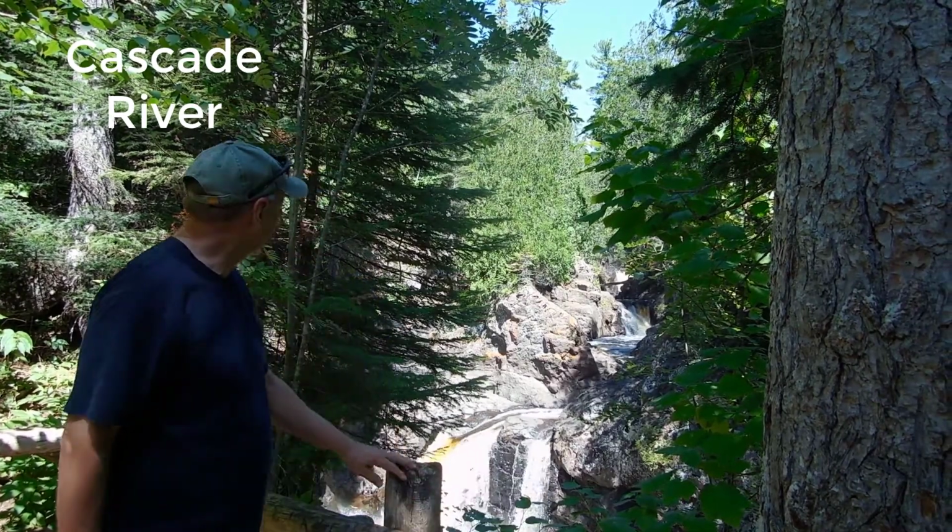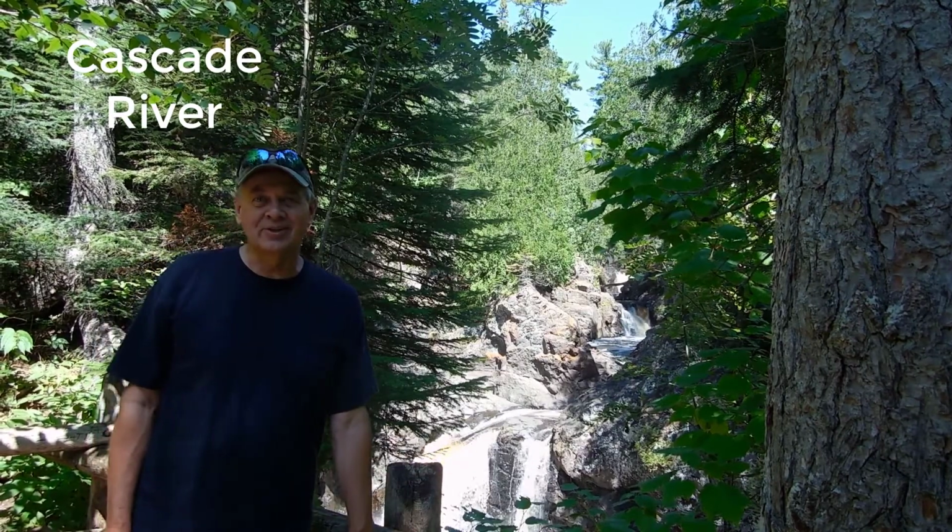Cascade River State Park. One of my favorite places on the North Shore.